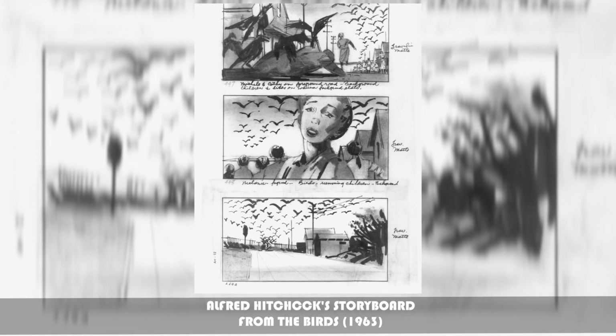One of his most famous storyboards was the schoolyard attack sequence for his film The Birds. Hitchcock imagines what it would be like if our feathered friends in the sky were to flock against us. The scene depicts Melanie Daniels, one of the main characters in the story, and schoolchildren being viciously attacked by birds.